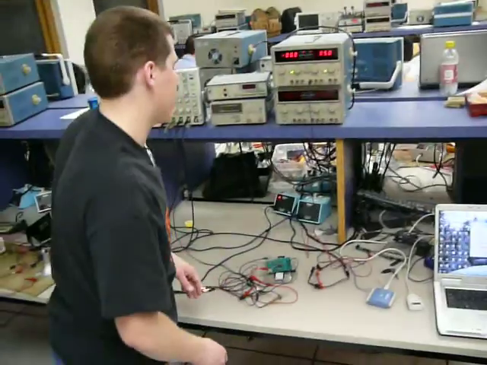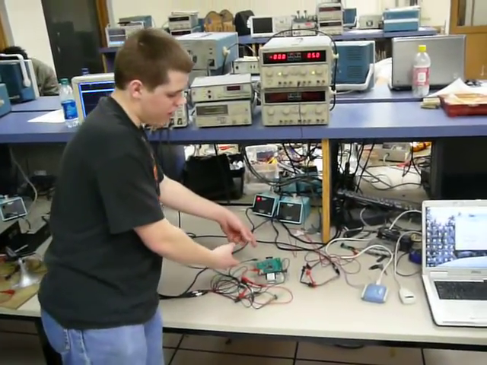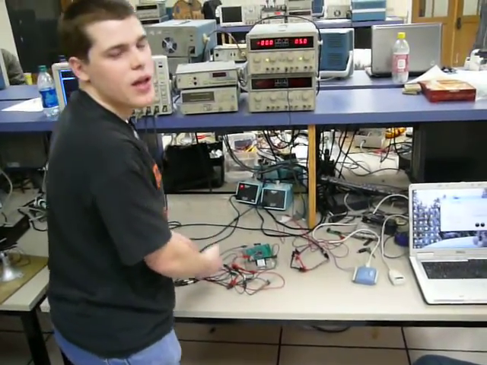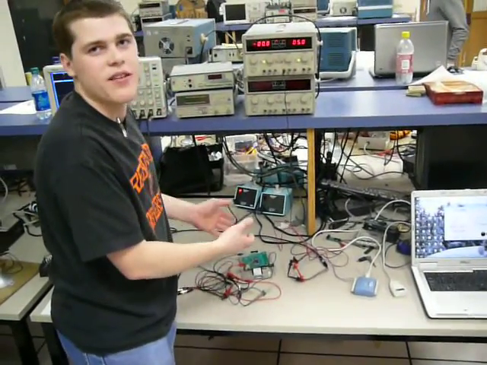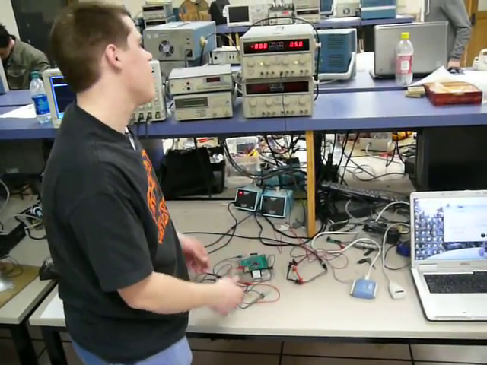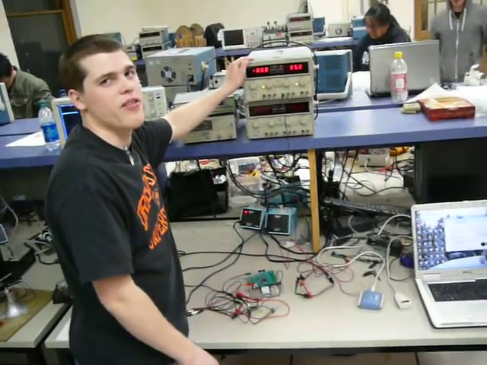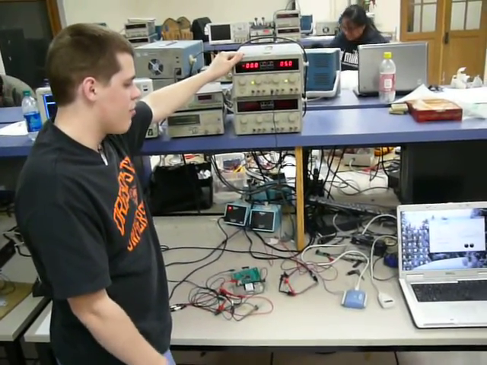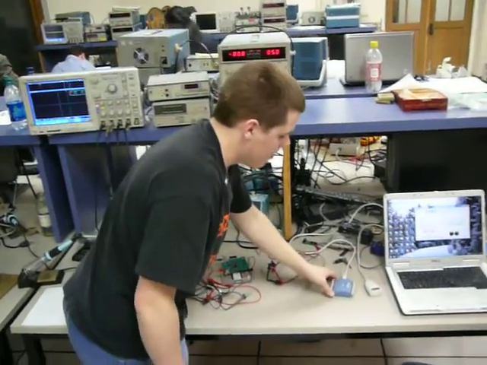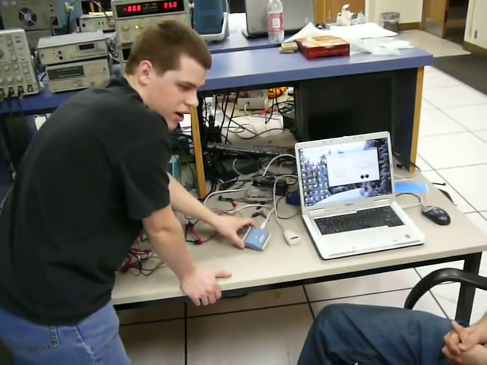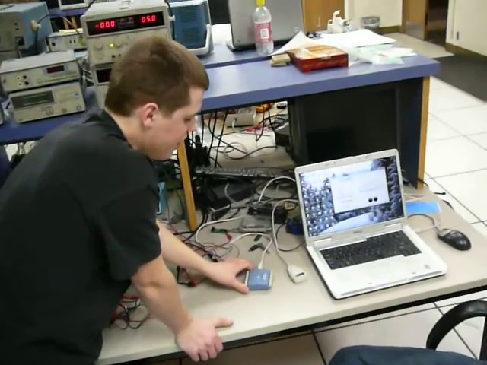Alright, so the purpose of this test is to see if our module, which is right here, can capture ADC samples in the allotted time to pass our block test or our system test. Up here we have our simulated TTL signal, and we're going to use that to trigger our ADC module right here. That's going to detect the TTL signal.